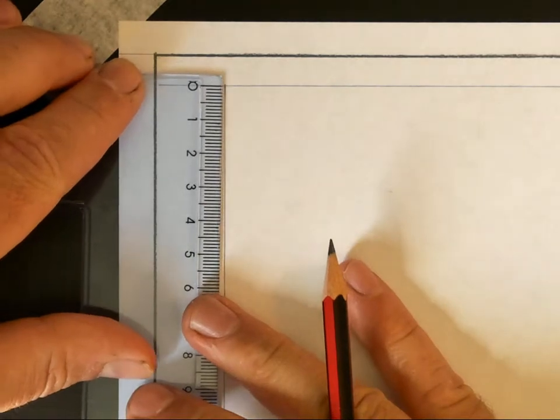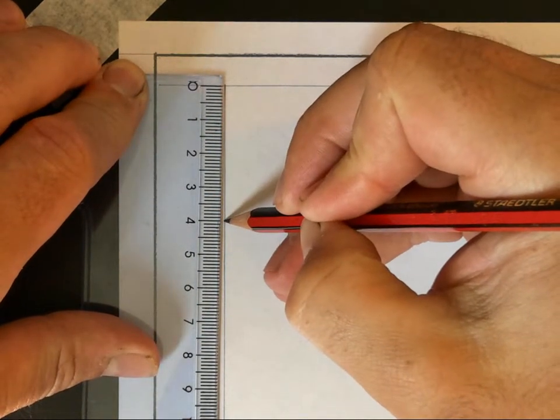Okay, so that's up 40 millimeters, and go to the top of the page now. Measuring from the top down 40 millimeters. Like that. Okay, so let's zoom out, see what we have now. So we have our outline rectangle drawn. I've measured up 40 here and 40 there.